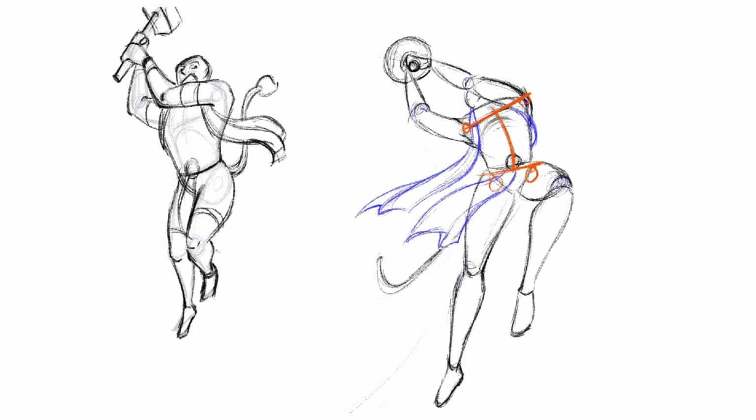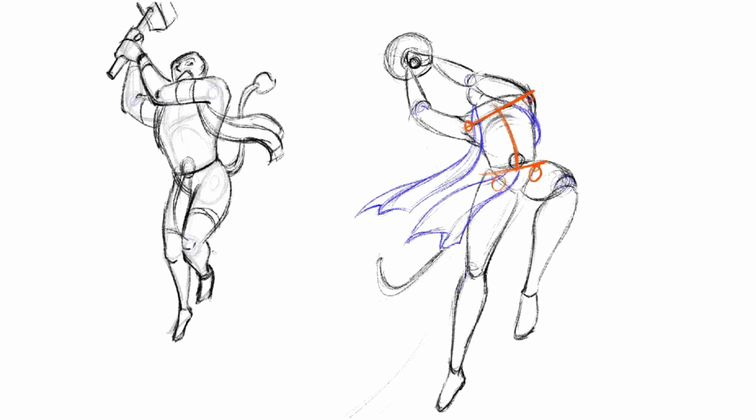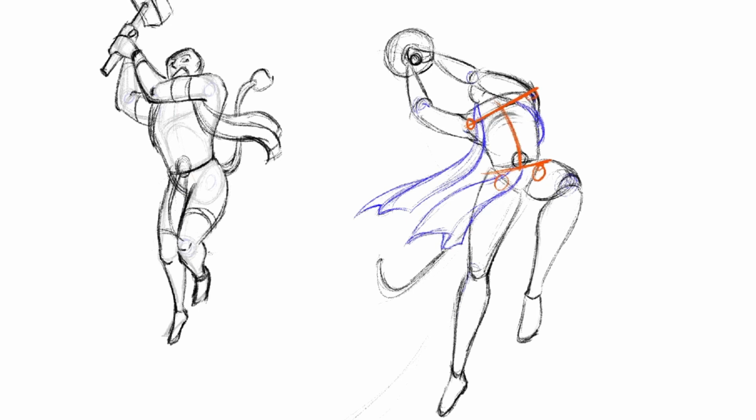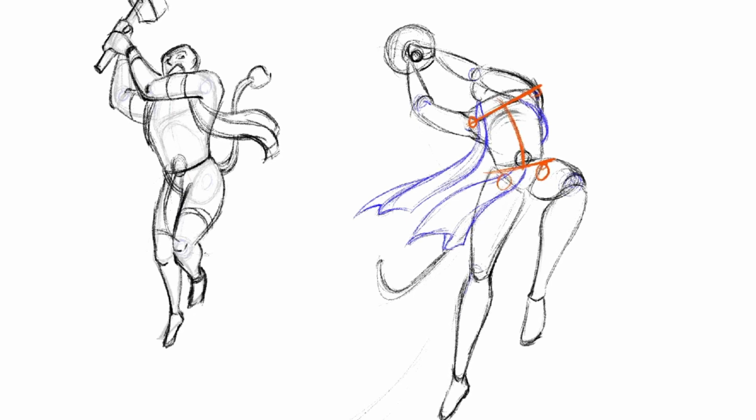Hello creative minds. Today we will explore another action pose that can assist you in drawing, illustration and animation.